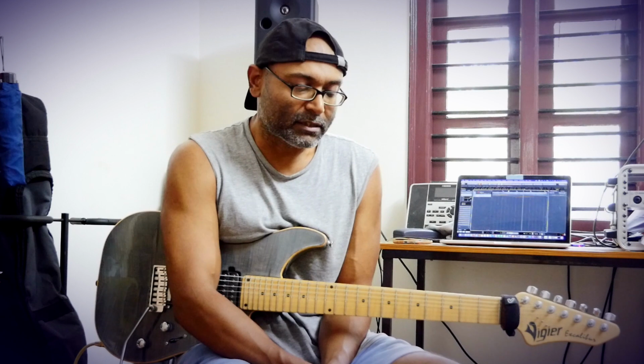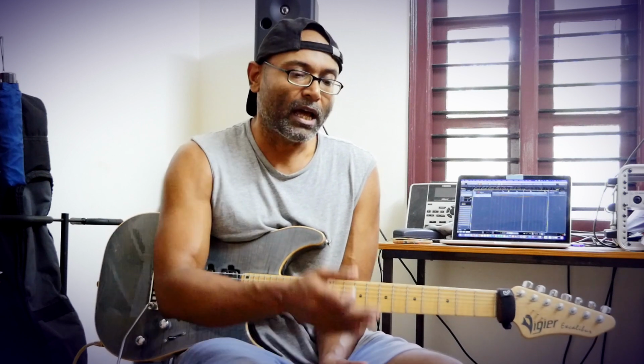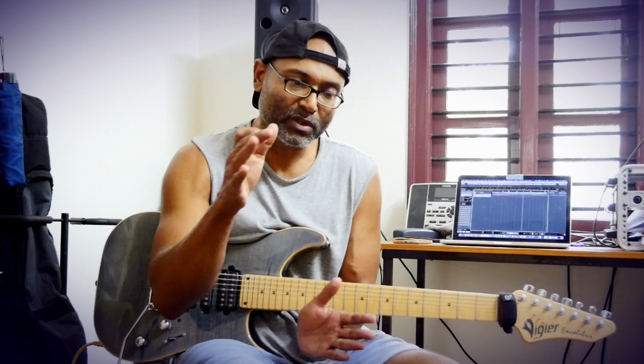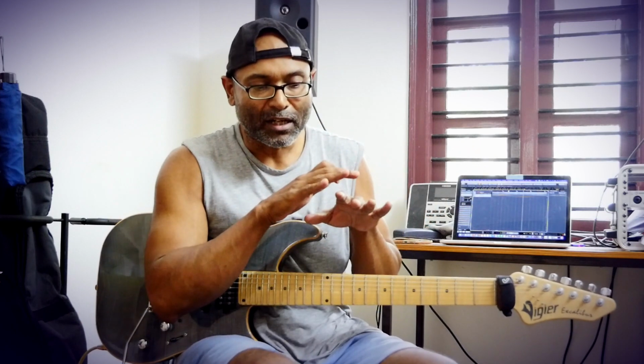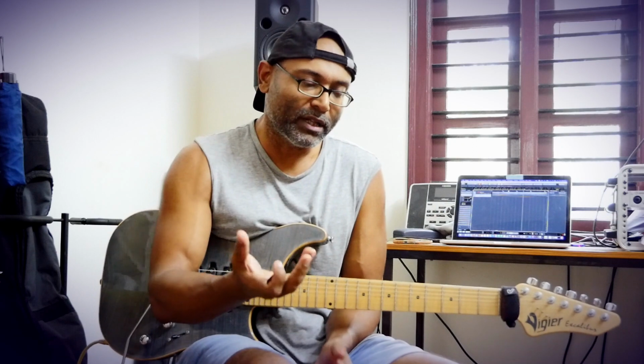Now the difference is a distortion pedal adds its own harmonics to the clean amp, which the clean amp or the power amp stage of the amp amplifies. So your tone, your distorted tone, comes from your distortion pedal.